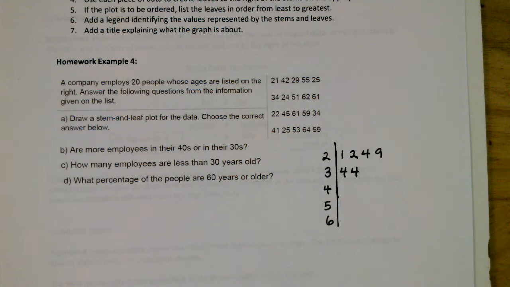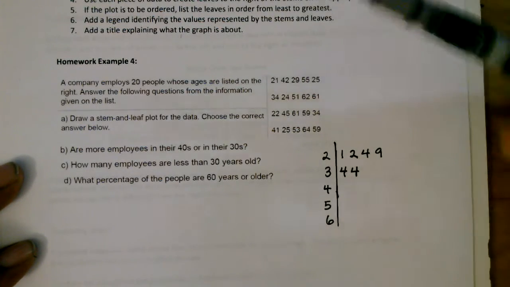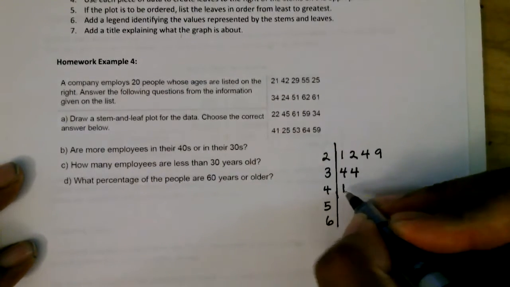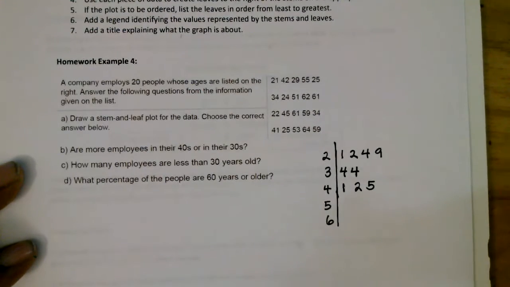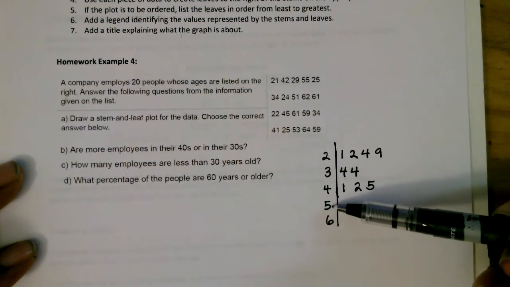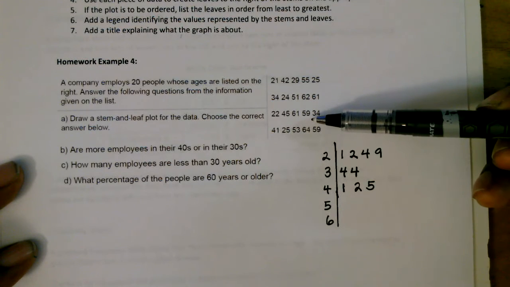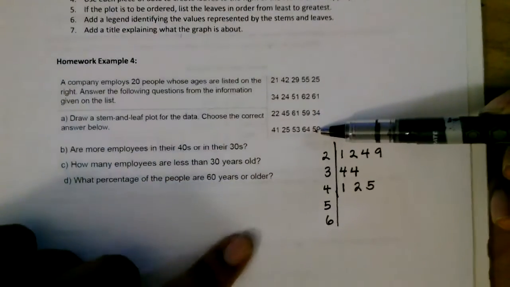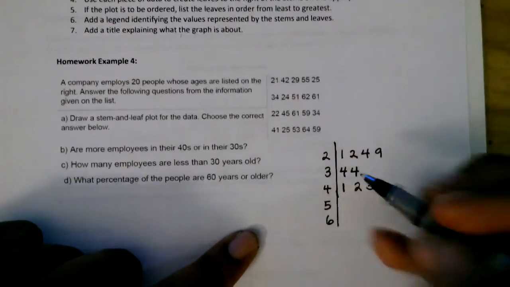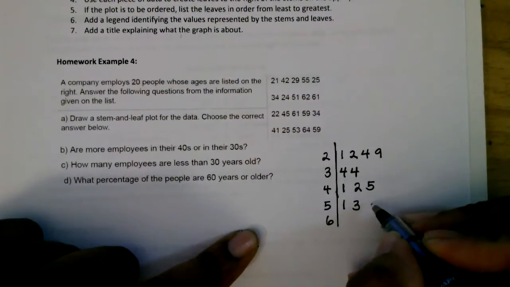Now for the 40s. In this case here, I have 41, 42, 45, and that's it. All right, so for the 41, I have a leaf of 1. For 42, I write down the 2, and for 45, write down the 5. And now for the 5, which represents the 50s, let's see, there's a 51, a 53, and a 55, and 59 twice. Okay, so in this case here, let's start by putting the 51 first, and then the 53 second, the 55 third, and then there are 2 59s, so I need to write the 9 twice.